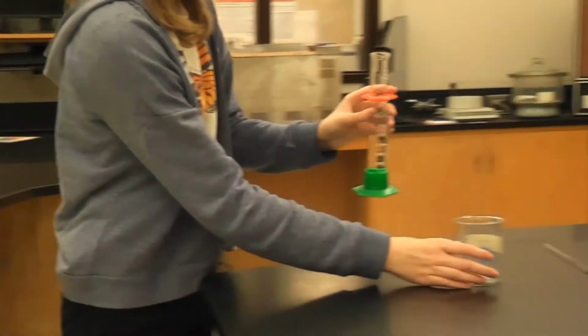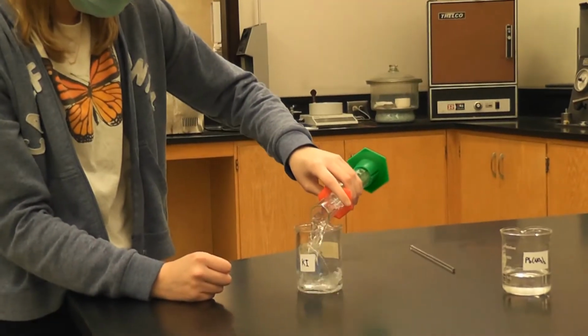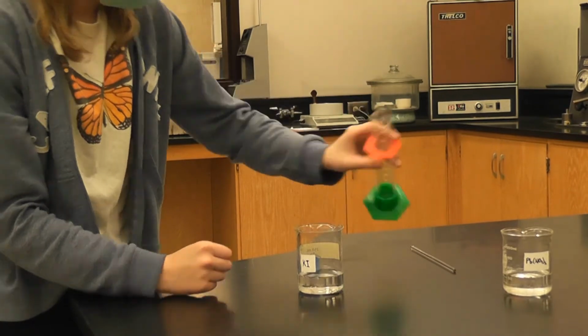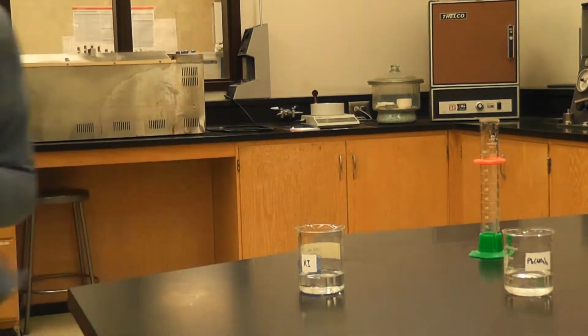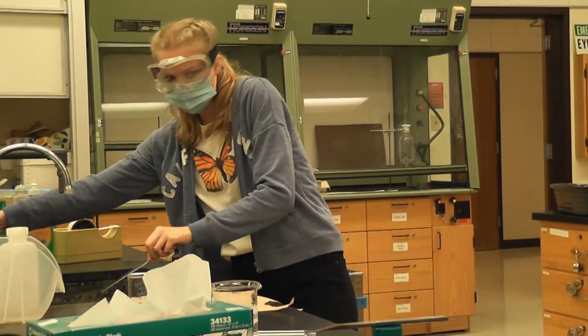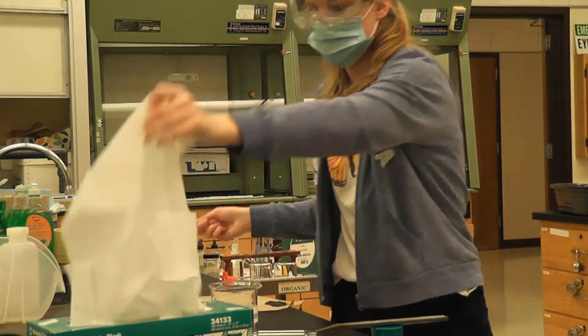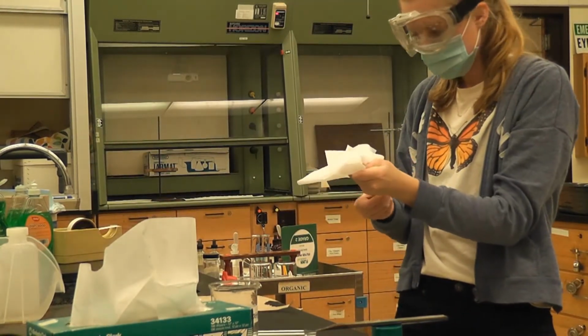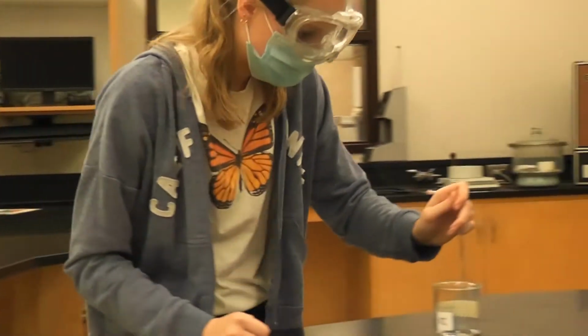So we do the same thing with the potassium iodide. Actually, I want to rinse this off before I stir with something else. Okay, do the same thing, stir with the potassium iodide.